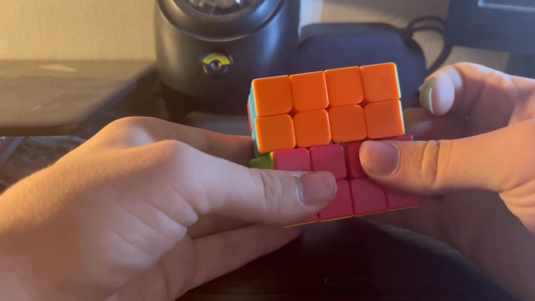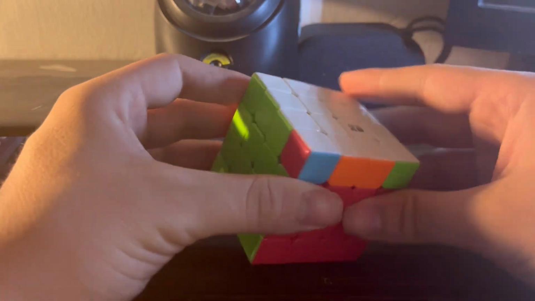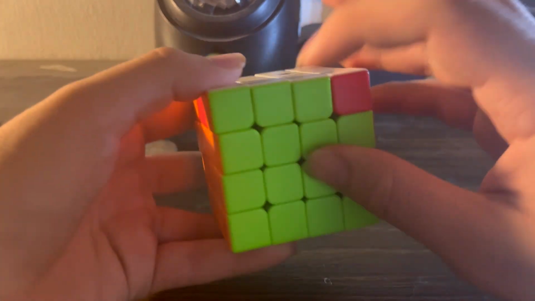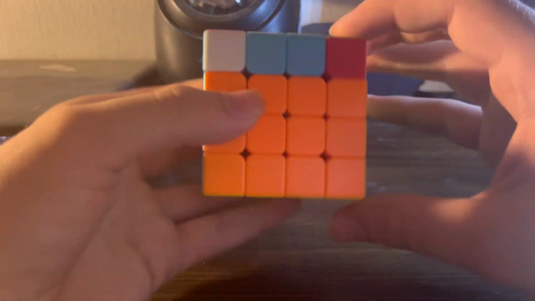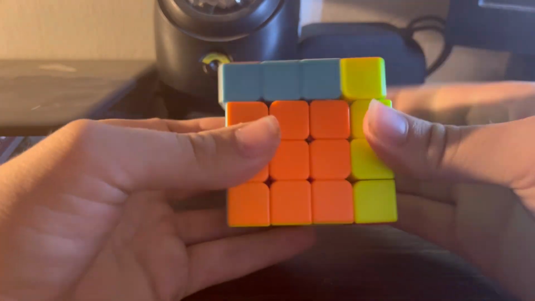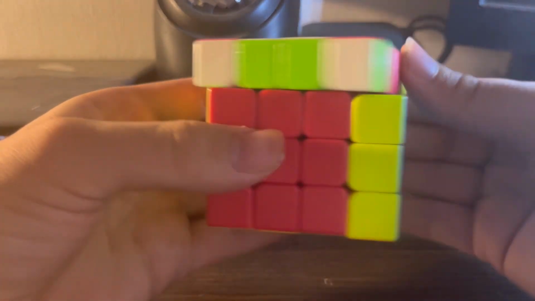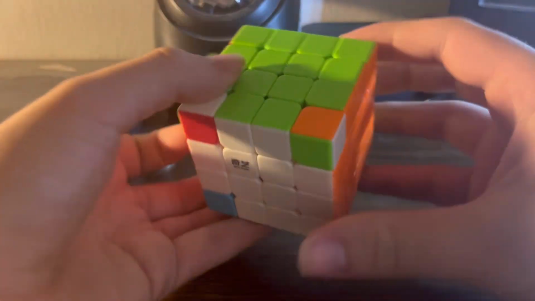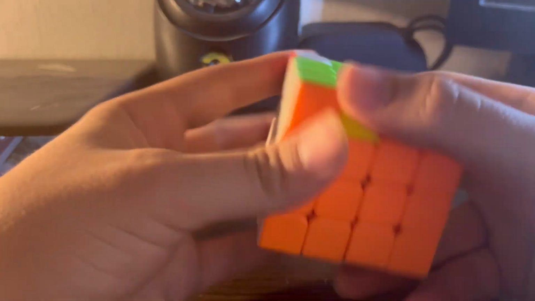How do we solve this? Well, like I just showed you, this algorithm right here will switch them back, and then all you have to do is find edge, edge, edge, edge, wrong edge, all edges in the right spot, one corner in the right spot, no more corners in the right spot, just one corner, and then we have all corners in the right spot. So we solve it like that.